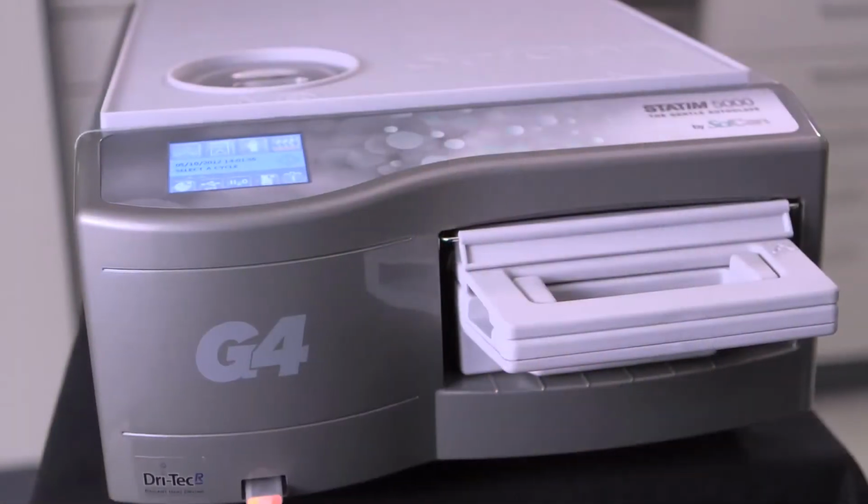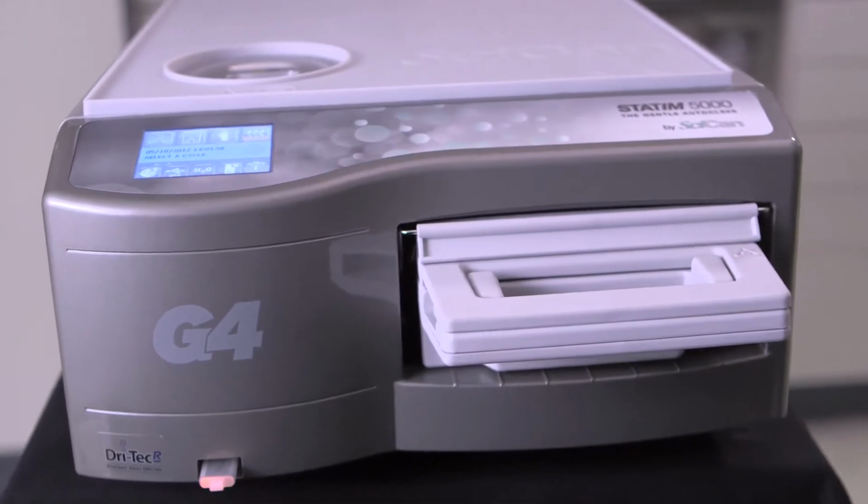SciCan is proud to be the first to offer you technology like never seen before. Now let's take the next step and get this G4 connected.